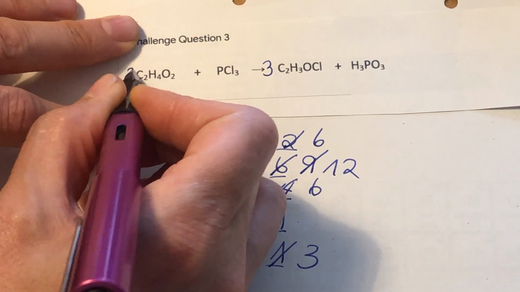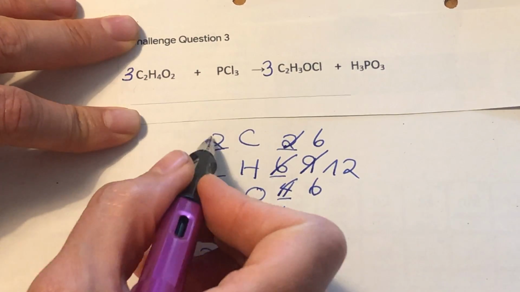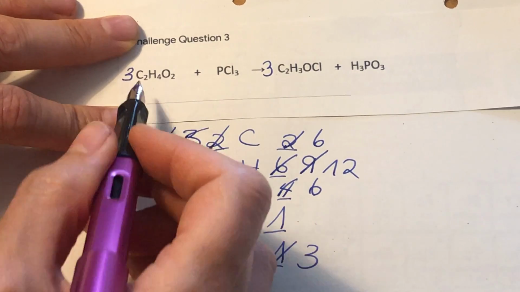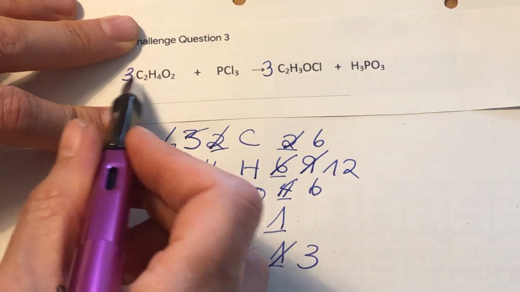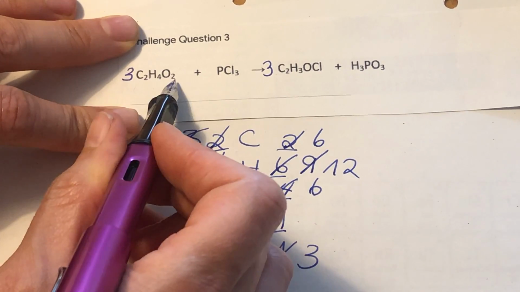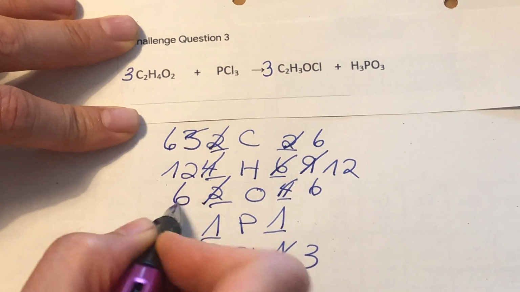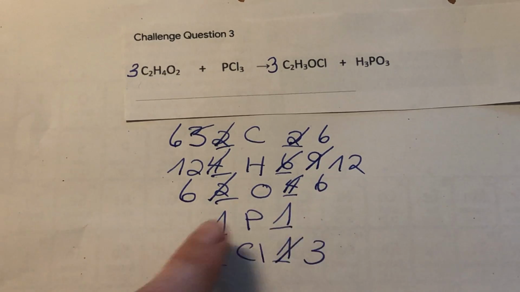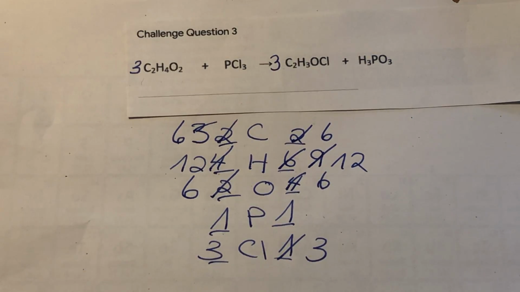If you thought 3, let's do it. Let's put a 3 in front of there. That's going to give us 6. 3 times 2 is 6. 3 times 4 is 12. 3 times 2 is 6. Voila! Check it out. We got 6 and 6 and 12 and 12 and 6 and 6 and 1 and 1 and 3 and 3, and that is awesome.